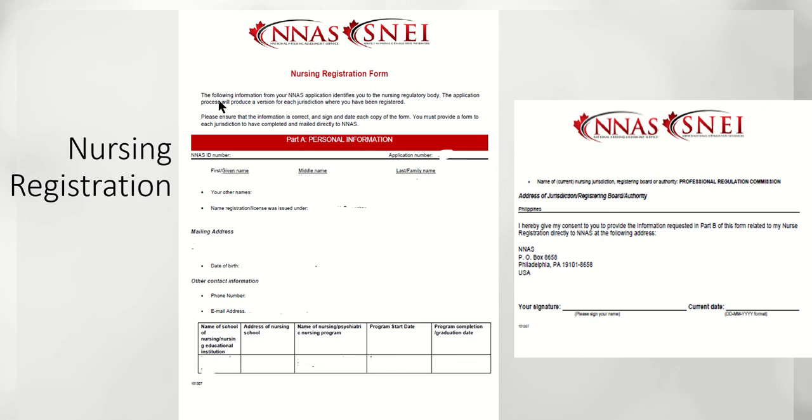So you will scan this and email it to the person you want to act on your behalf. And then you also need to attach a copy of your valid PRC license. If not, you can renew it. Just make sure that you have an authorization letter or SPA to attach, and then your payment.